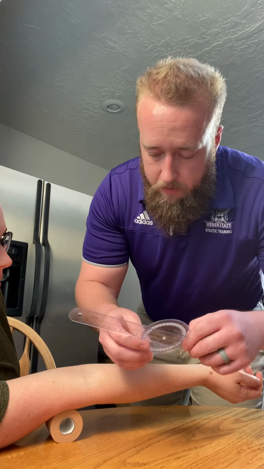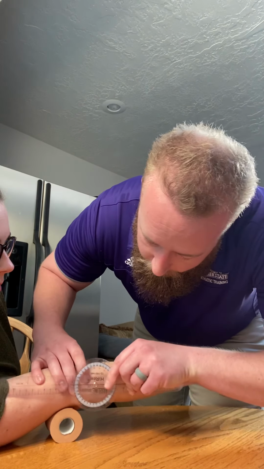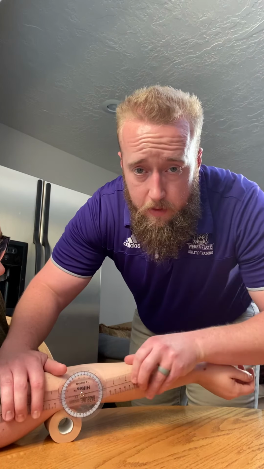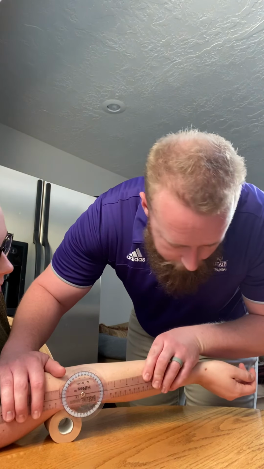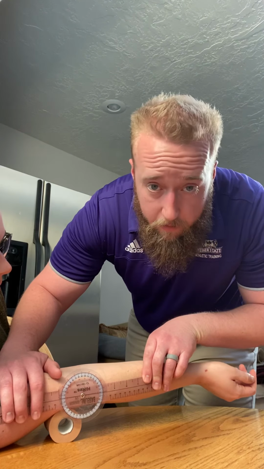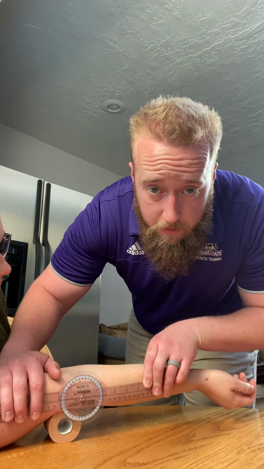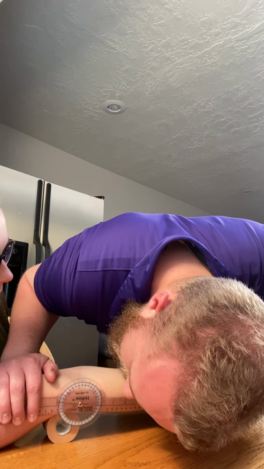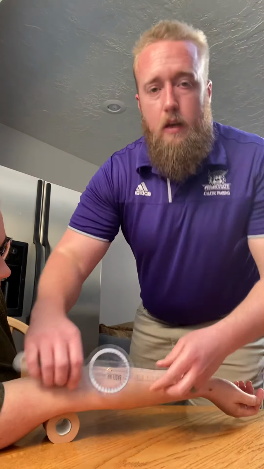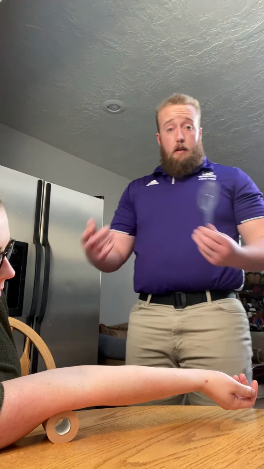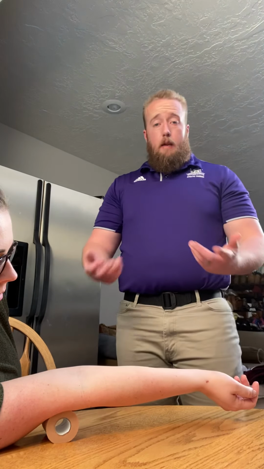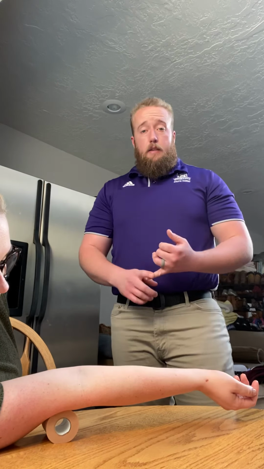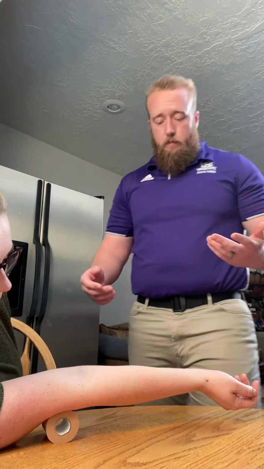So placing the axis on the lateral epicondyle of the elbow, the stationary arm against the humerus, and the movement arm on the radius pointing towards the styloid process, we can then have the patient attempt to move into extension. And as we can see, this patient has around 7 degrees of hyperextension of the elbow, which can be normal. From here, we can begin to test our active, our passive, and our resisted range of motion.